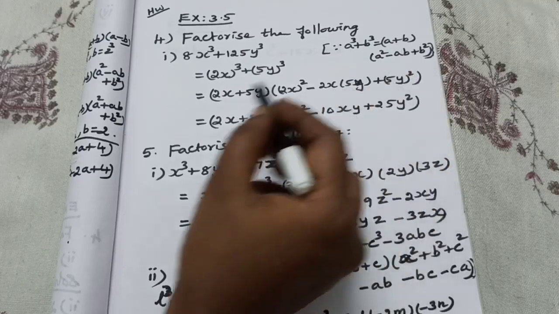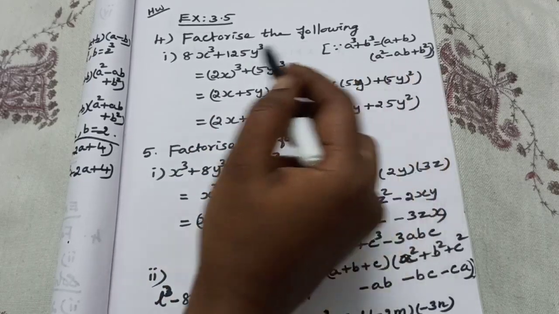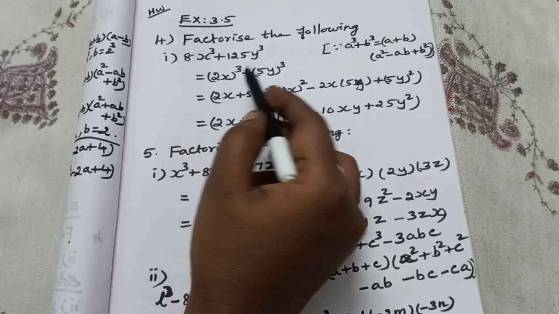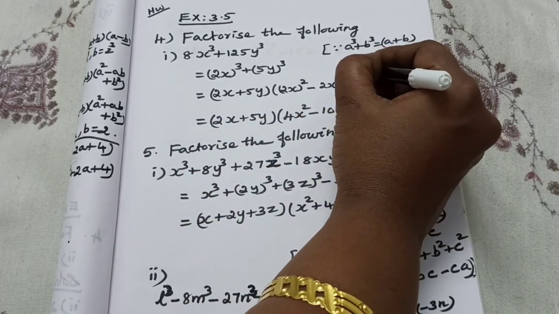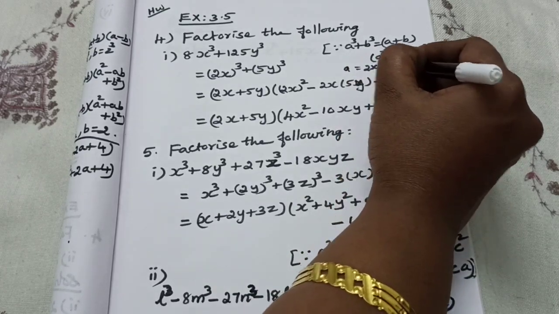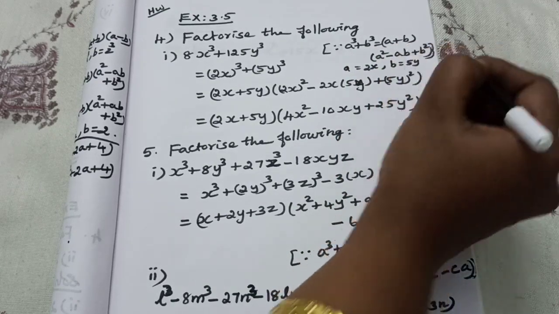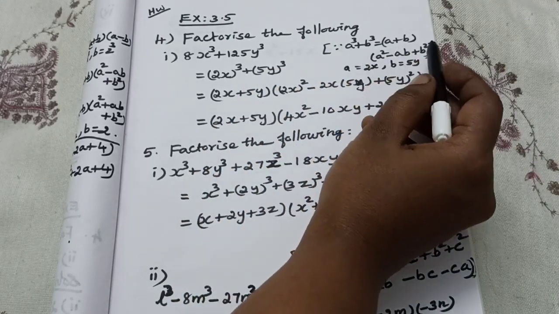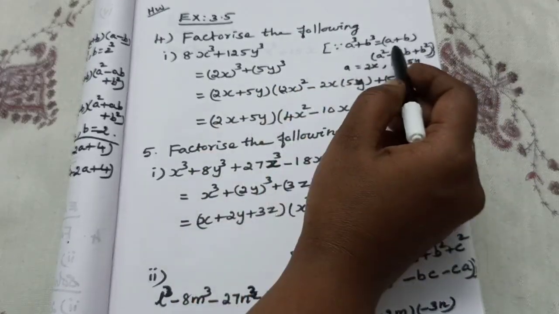Am I correct? Then here instead of a, what is given? 2x, isn't it? A is equal to 2x. Then b is equal to 5y. Okay, this is the expansion. Here we have to substitute.